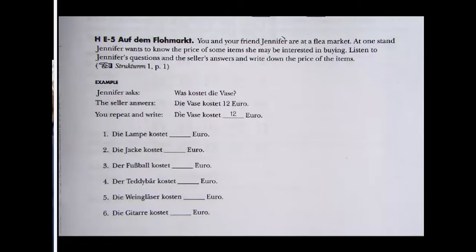Nummer 1. Was kostet die Lampe? Die Lampe kostet 17 Euro. Nummer 2. Was kostet die Jacke? Die Jacke kostet 23 Euro.